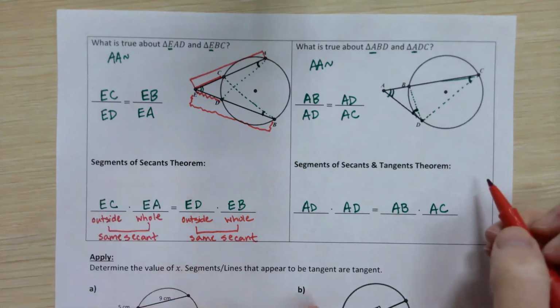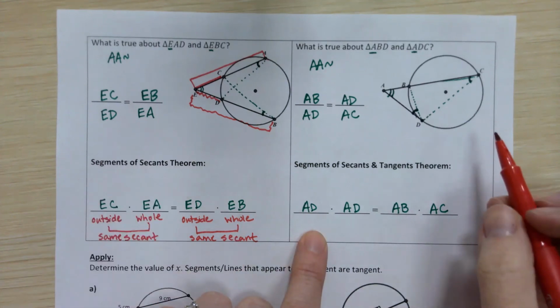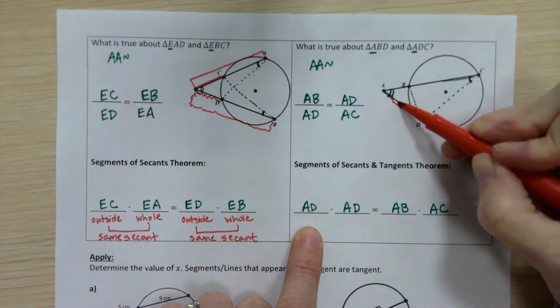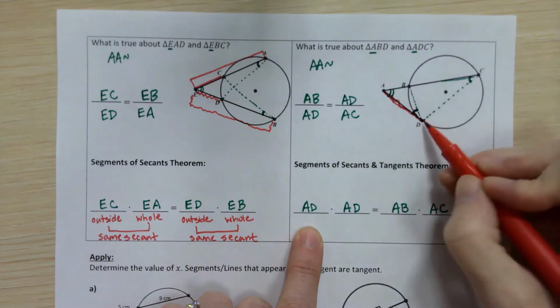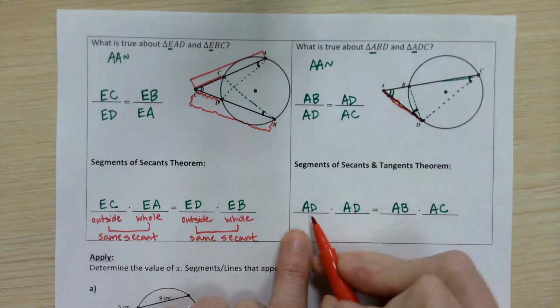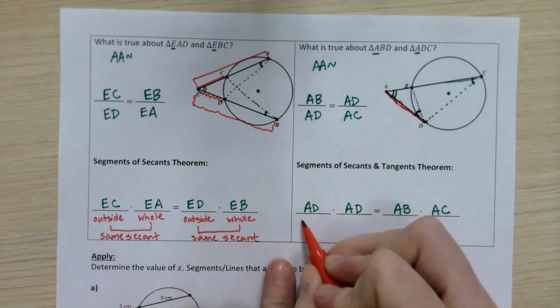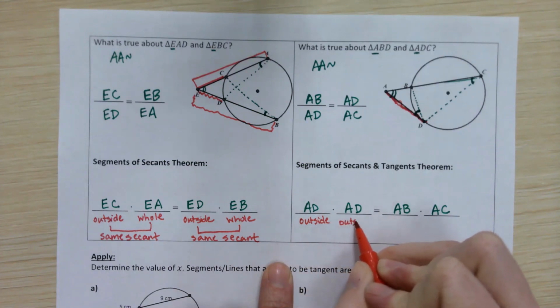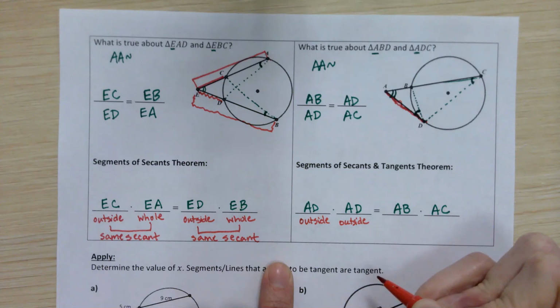So if we just investigate really quickly to see what's happening, AD is our tangent segment. It intersects the circle at D and then doesn't intersect the circle again. That's getting used twice. So that outside tangent segment is getting multiplied by itself.